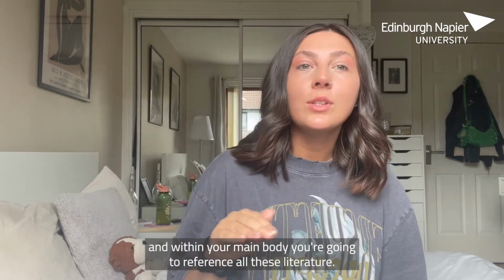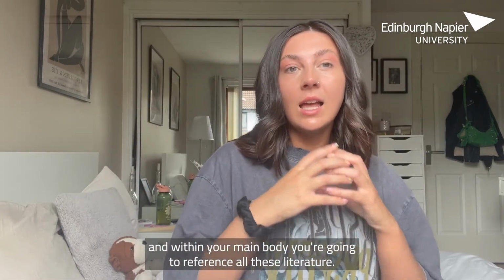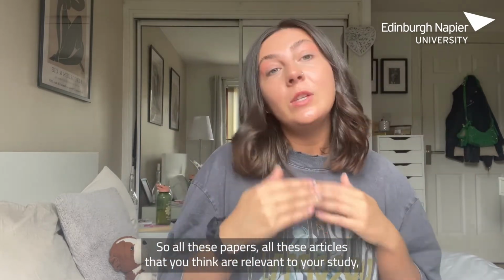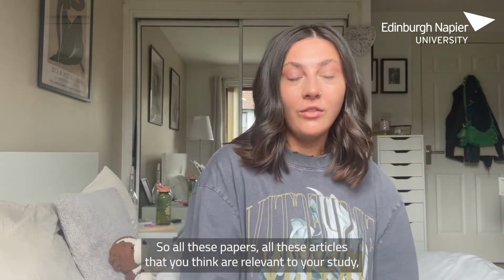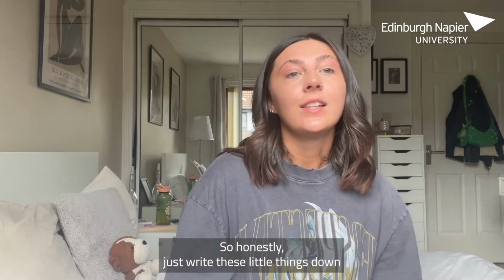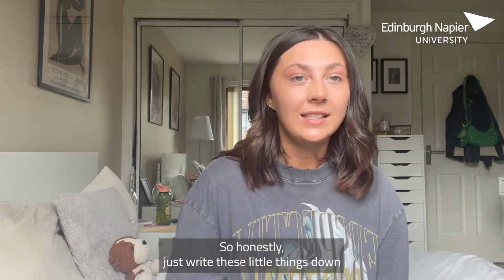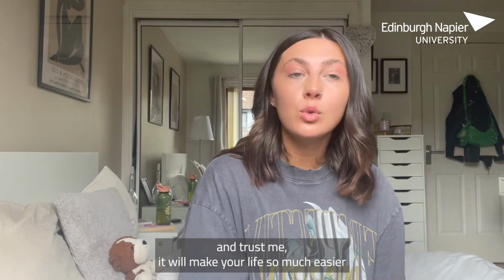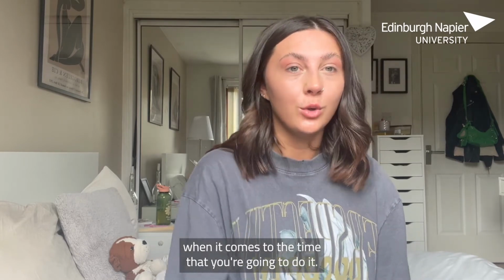And within your main body, you're going to reference all these literature. So all these papers, all these articles that you think are relevant to your study. I know that was a lot of words, and I know that was a lot to take in. So honestly, just write these little things down, and trust me, it will make your life so much easier when it comes to the time that you're going to do it.